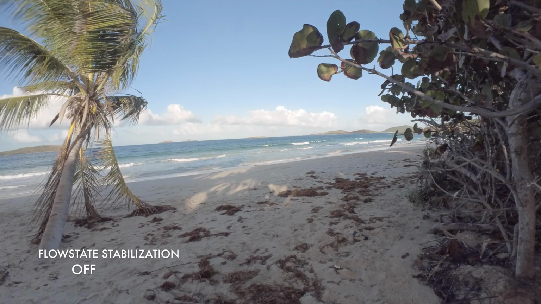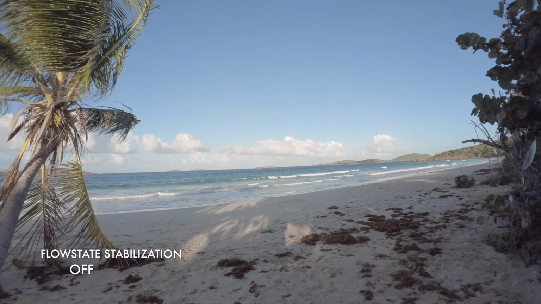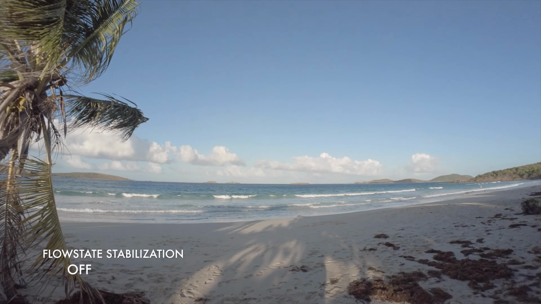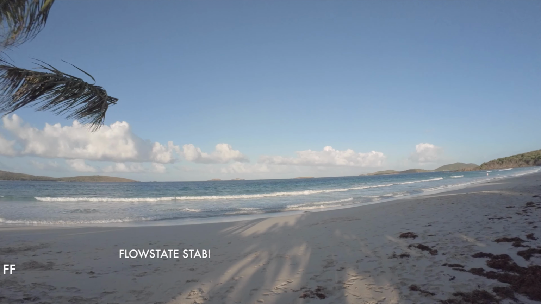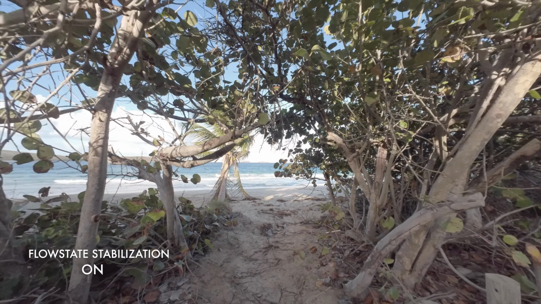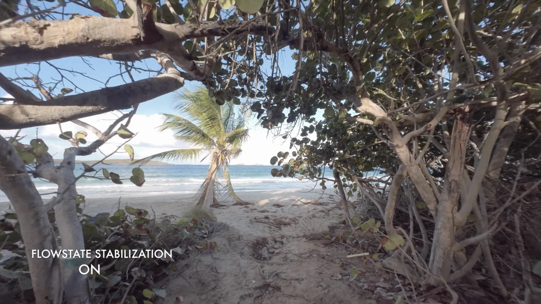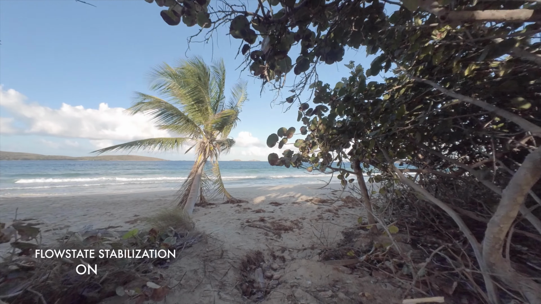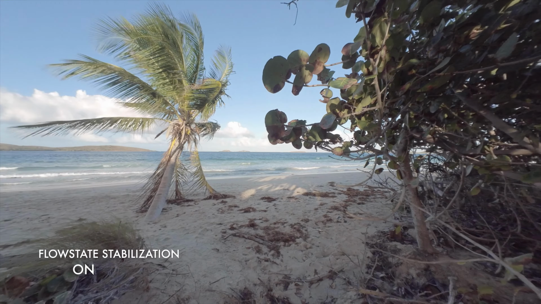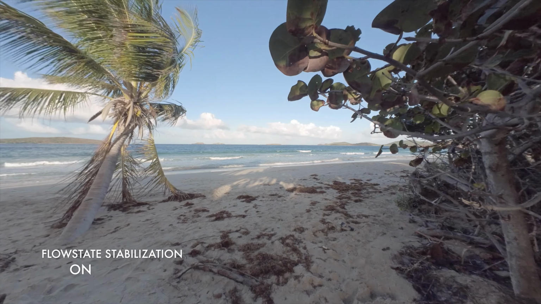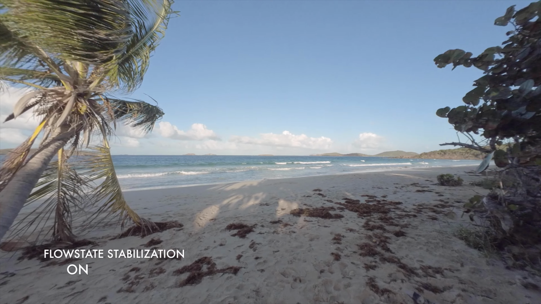I wasn't running, I wasn't doing any sporadic movements. But the moment I enable flow state stabilization, things look buttery smooth, drone-like, and that is the most impressive thing. And it's so smart and efficient that they take a square video and just pretty much keep everything well put together. It's just the software, in this case the image stabilization, it's just next level in my opinion.